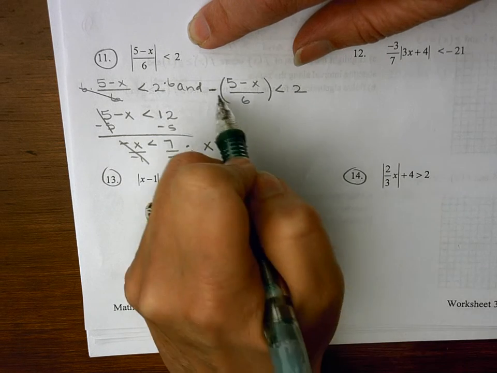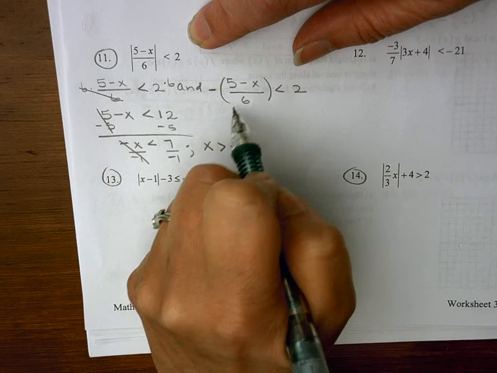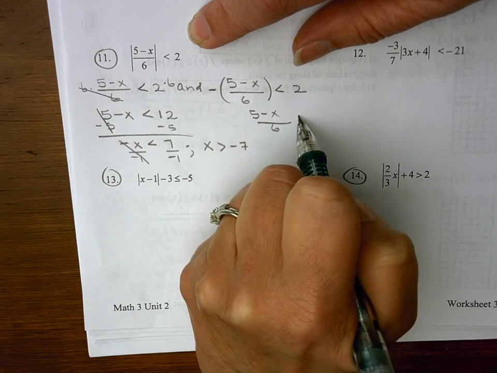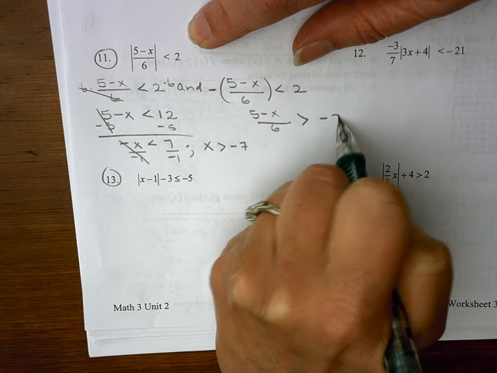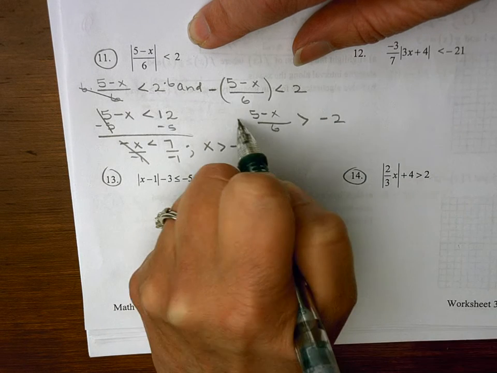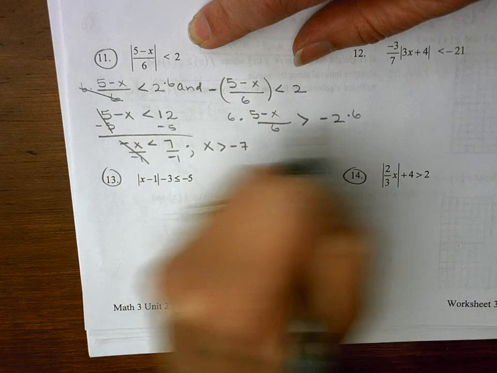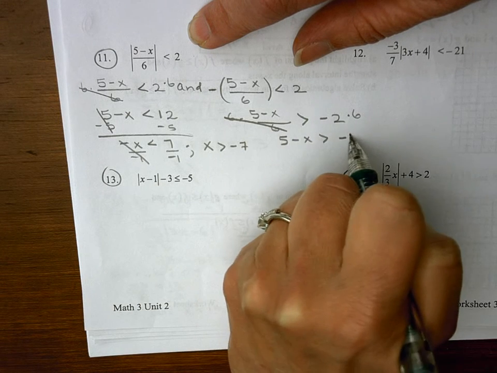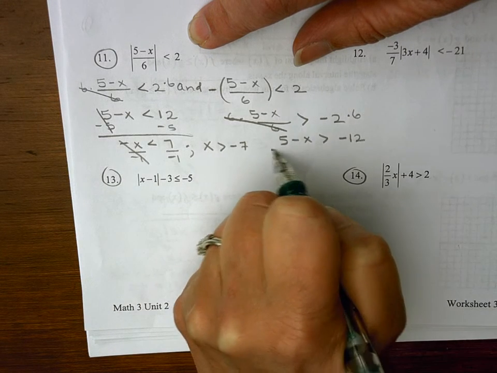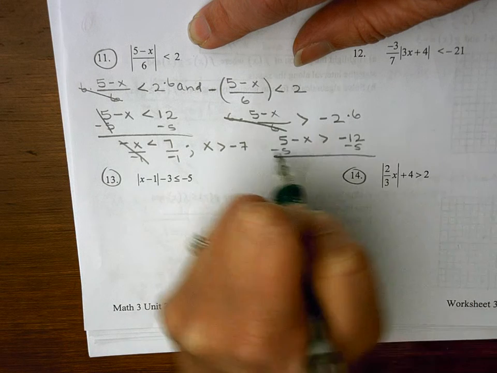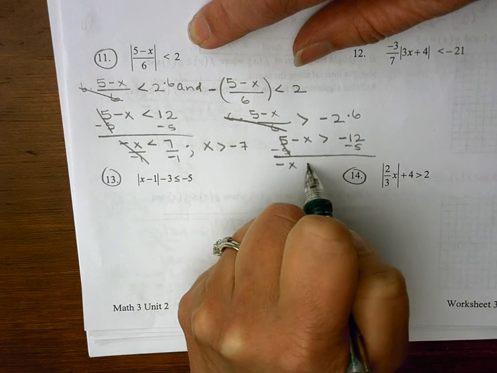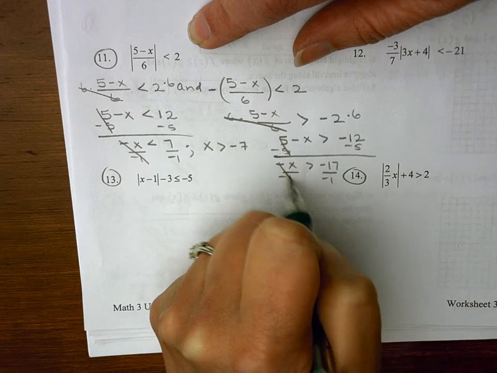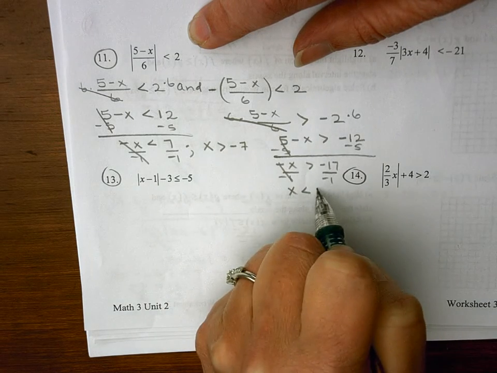So I'm going to divide by the negative 1 to move it over to here. So then I will get 5 minus x over 6, dividing by a negative, so switch the inequality. And then I'm going to multiply both sides by 6. And then subtract 5. And divide by a negative. So then switch the inequality.